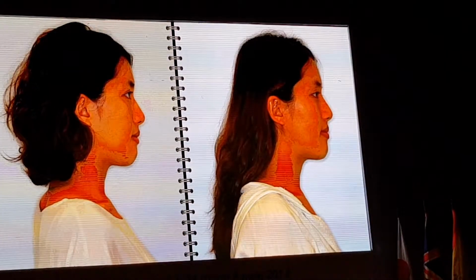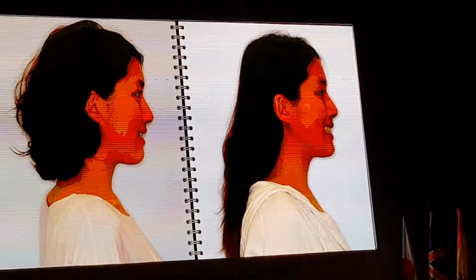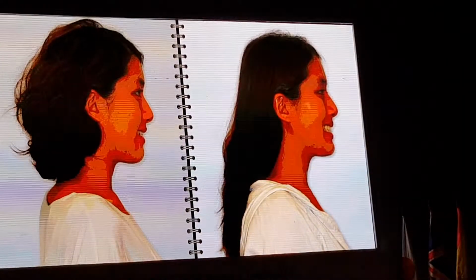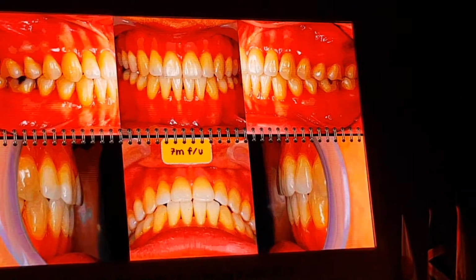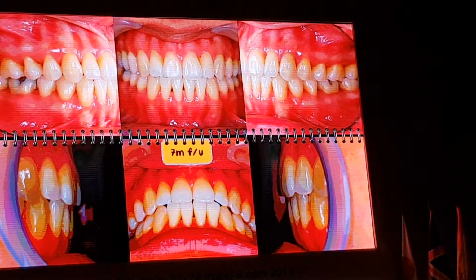And this is the comparison of initial and finish, and patient smile. Quarter view of this patient. And in this patient, I use only A6 retainer on both arches to retain.